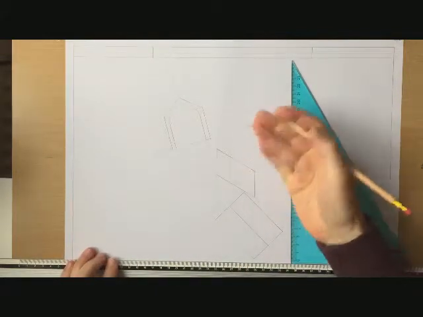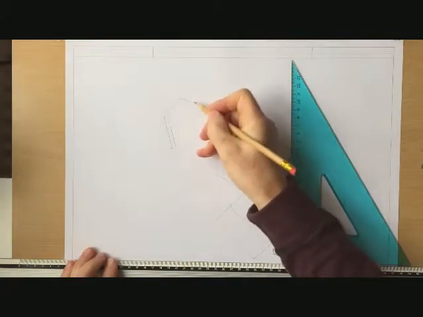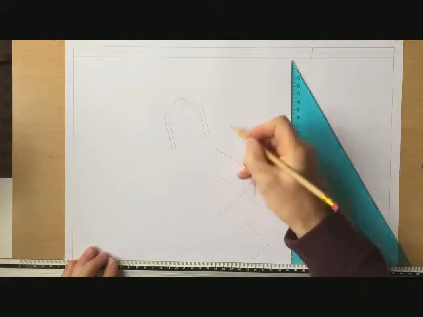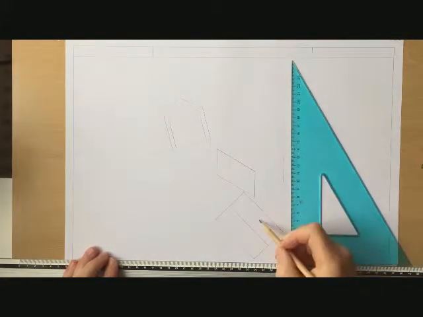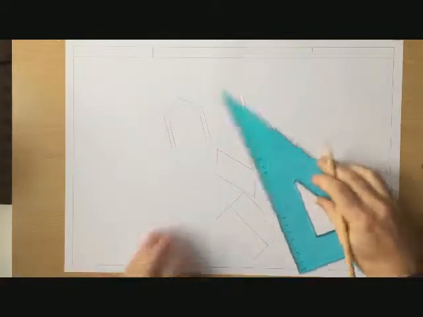So I'm going to see some of the right hand side here of the roof as well as the left hand side. I'll see some of this surface and some of this surface. So I can draw those in.